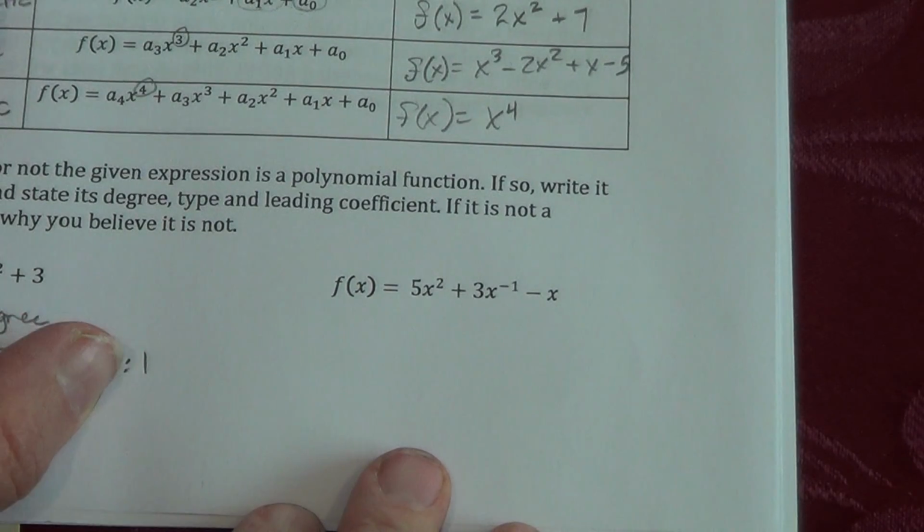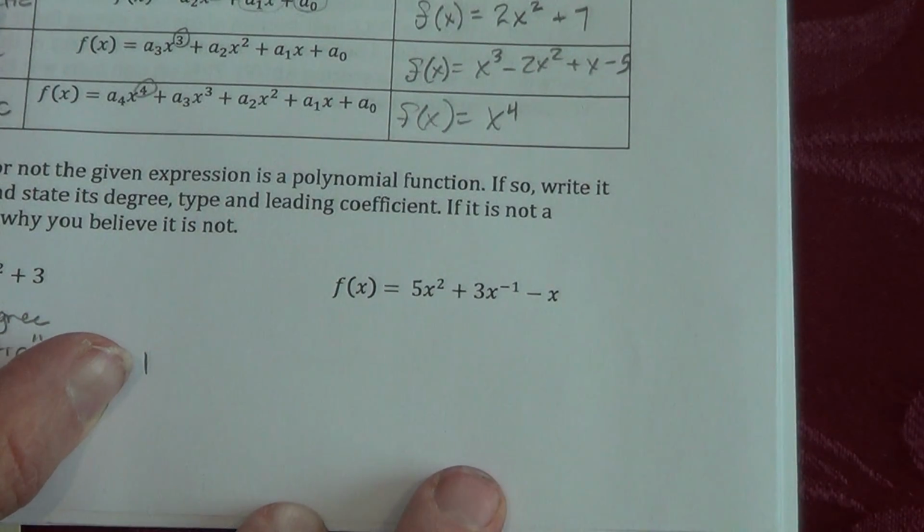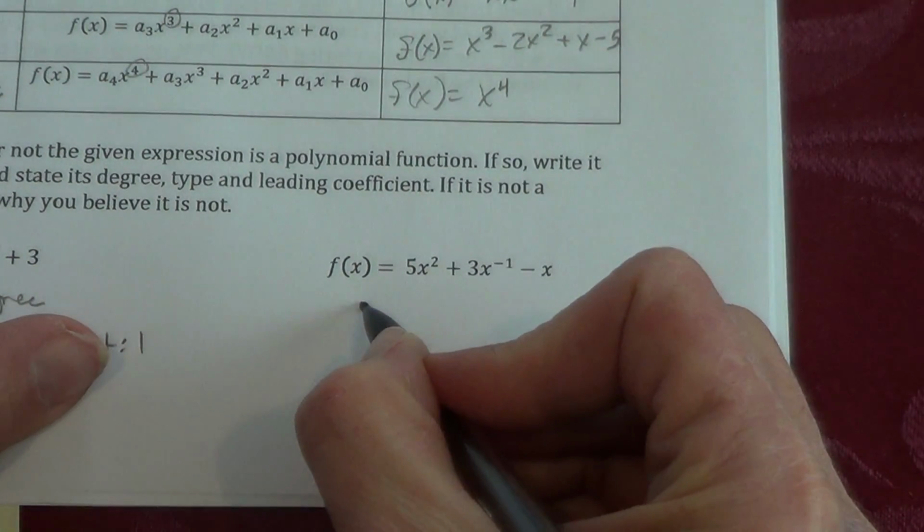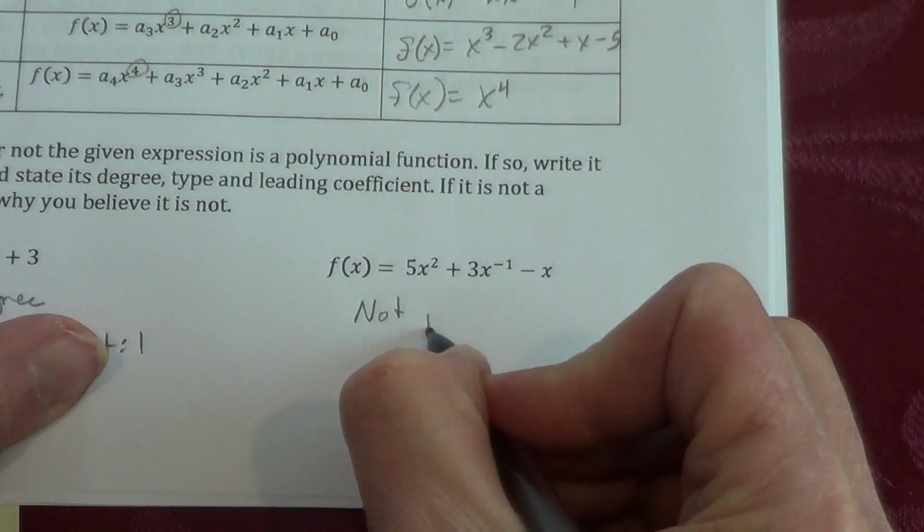Next up, this is not a polynomial. Can you see why? What looks different to you in this one? It's not a polynomial.